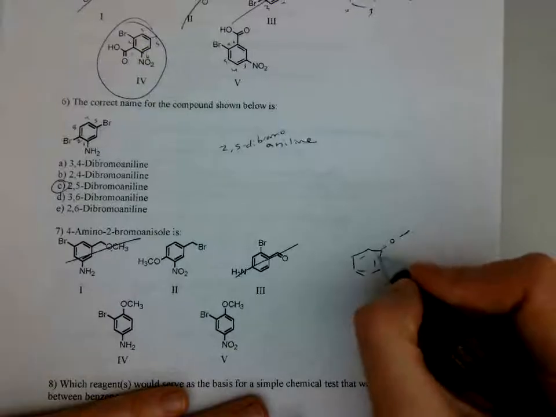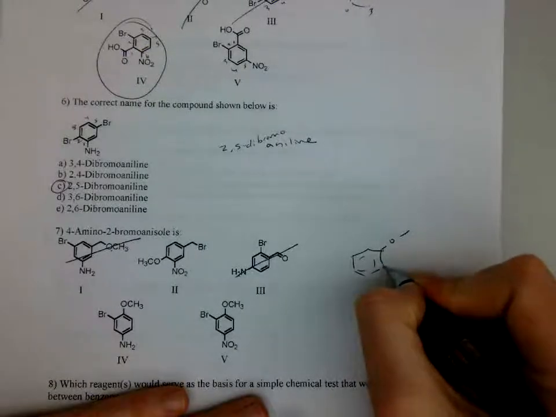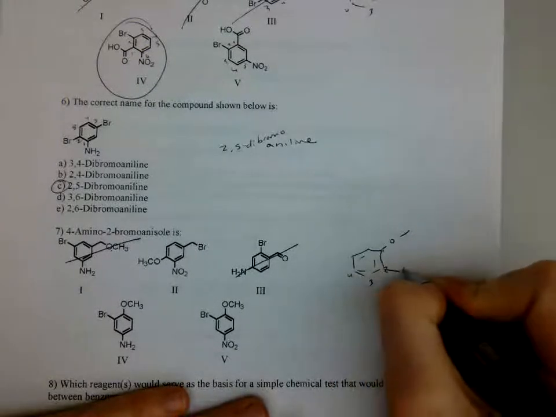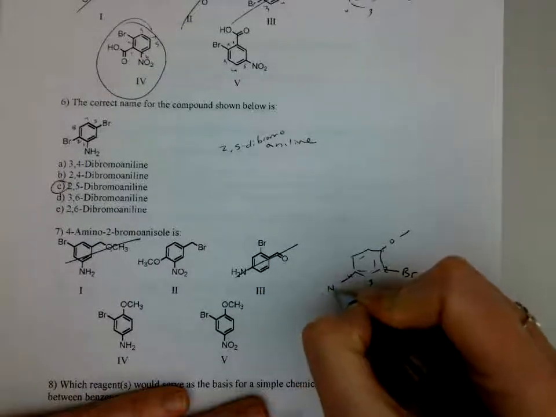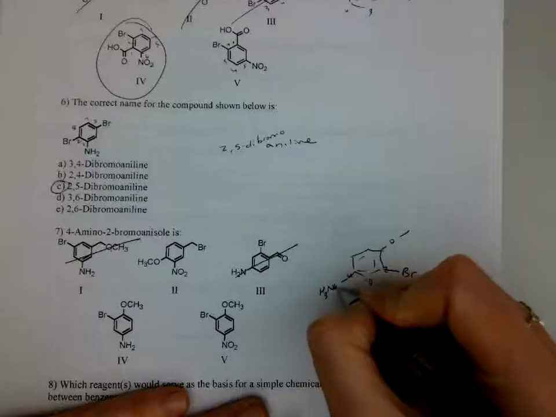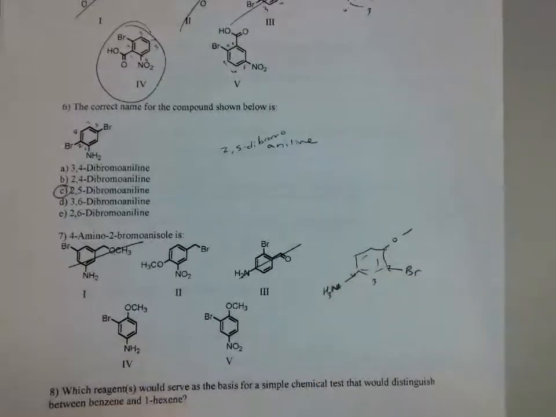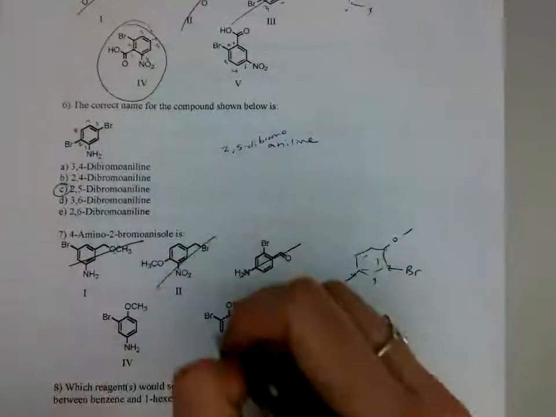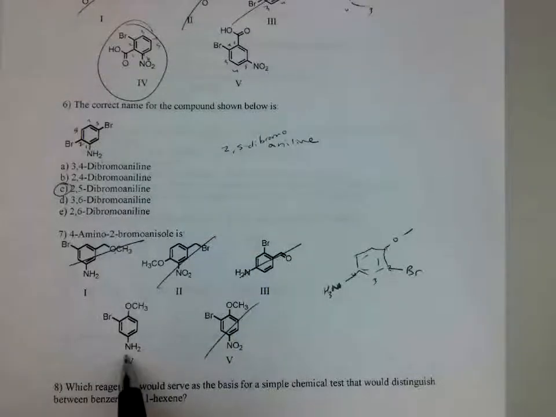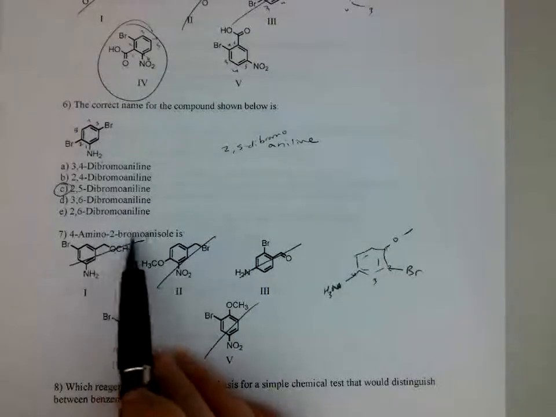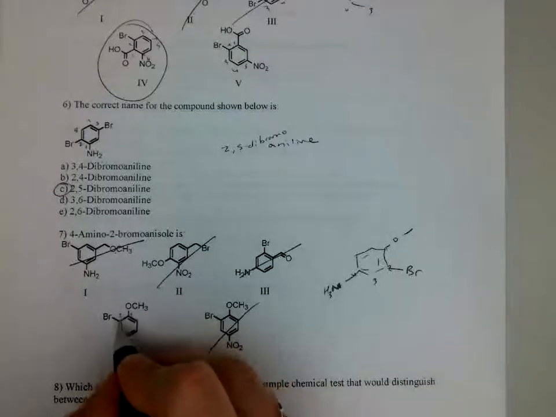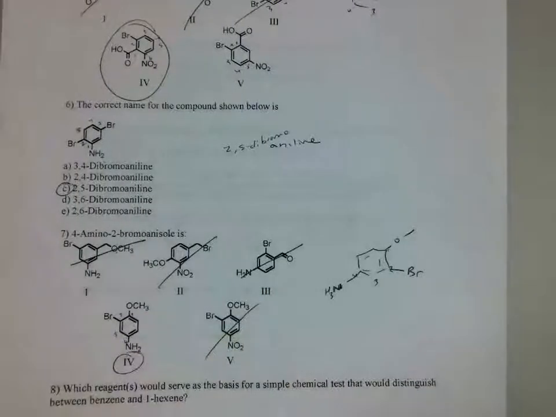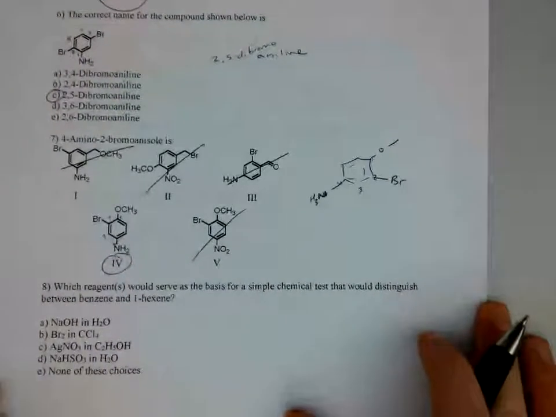So it is 4-amino 2-bromo. So that's 1, so 2, 3, 4. So 2 would be bromo, and 4 would be amino. So an amine is NH2. So these nitros can go, and that only leaves 1. So if you just knew the names of amino, bromo, and anisole, you could get it right without even knowing the numbering system. 1, 2, 3, 4. So answer choice D is correct.